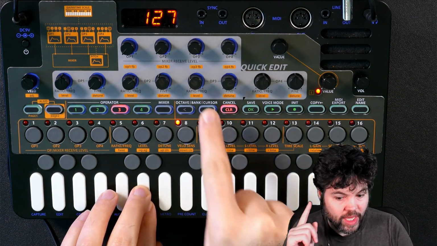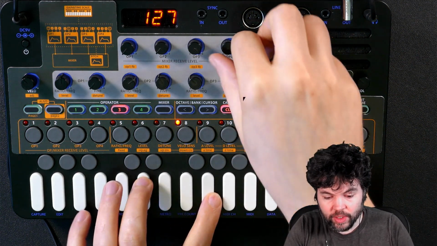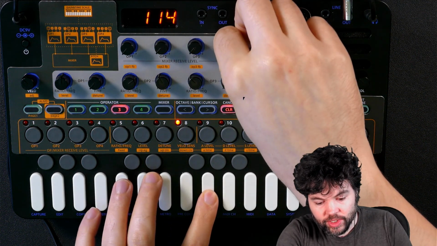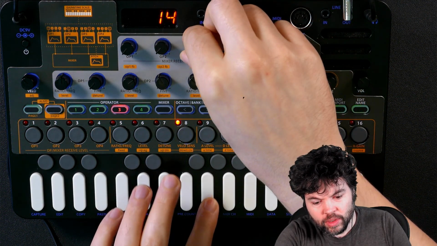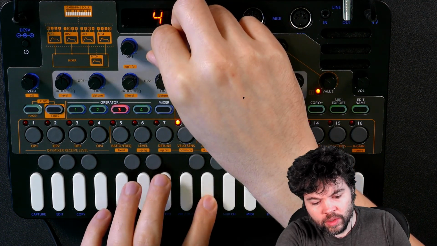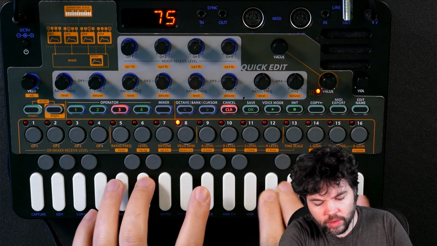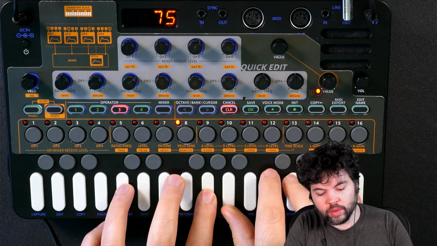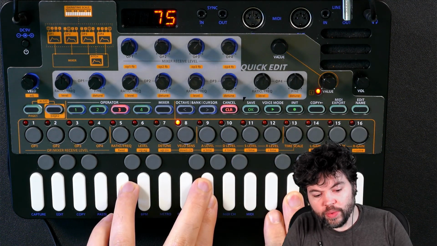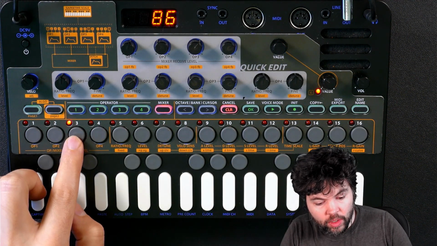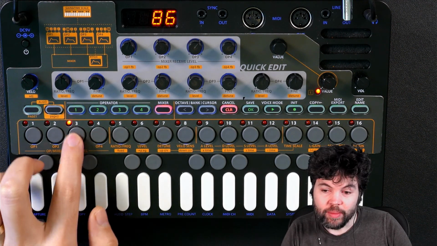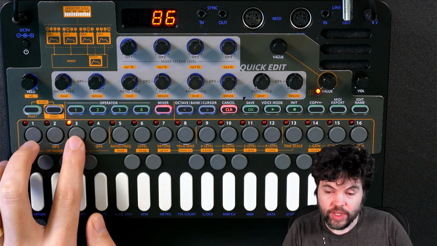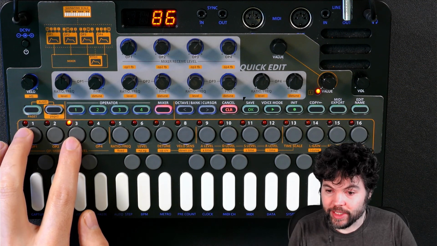So at the moment they're quiet because the levels are low. But let's listen to this. So now, though operator 3 and 4 in my algorithm were modulators, they are now both modulators and carriers.